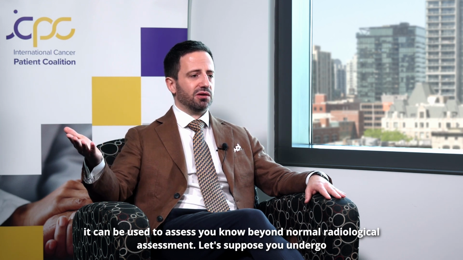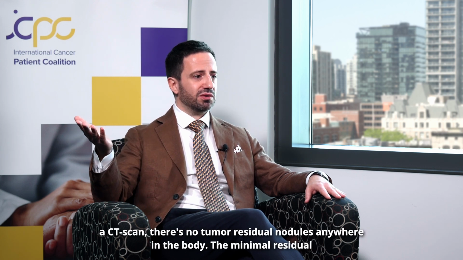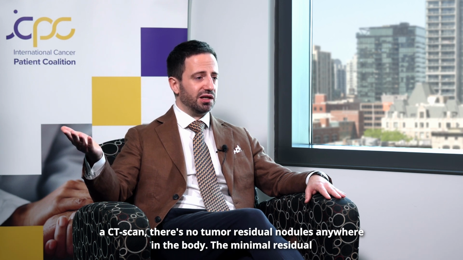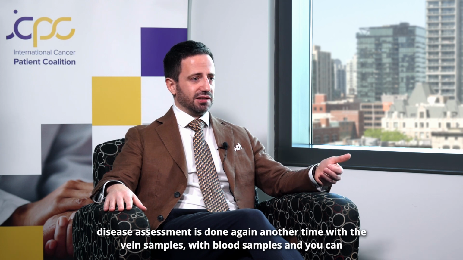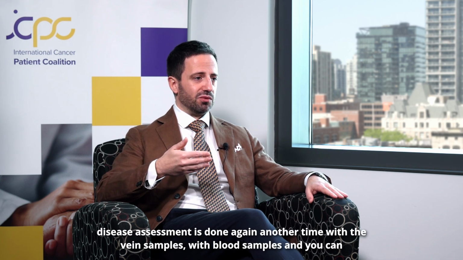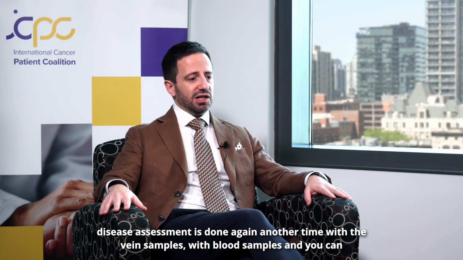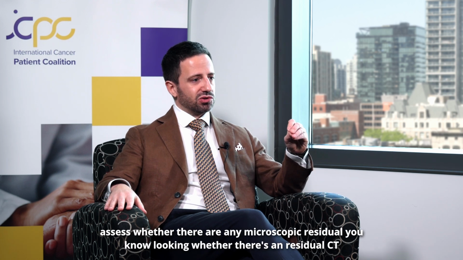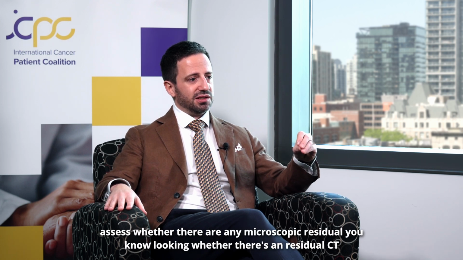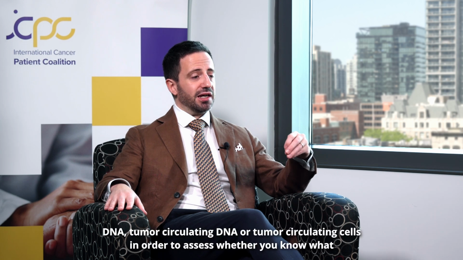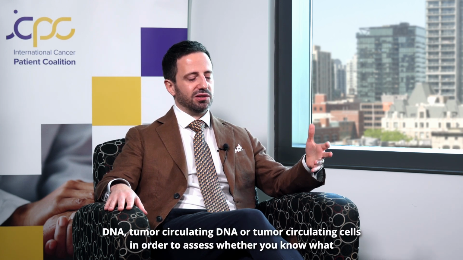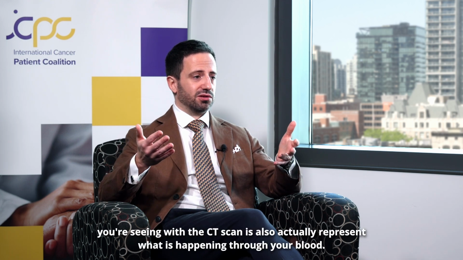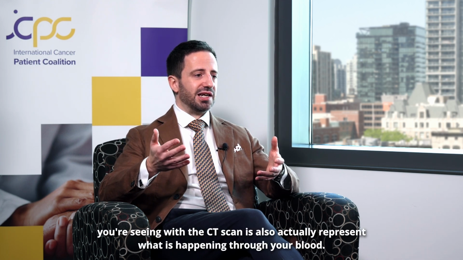Let's suppose you undergo a CT scan, and there are no residual tumor nodules anywhere in the body. The minimal residual disease assessment is done again, another time, with the vein samples, with blood samples, and you can assess whether there are any microscopic residuals, looking at whether there's residual ctDNA, tumor circulating DNA, or tumor circulating cells, in order to assess whether what you're seeing with the CT scan also actually represents what is happening through your blood.